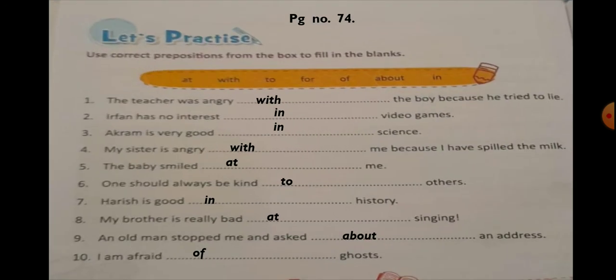So let's move to page number 74. That is the last exercise. Use correct prepositions from the box to fill in the blank. So let's complete it. Number 1. The teacher was angry dash the boy because he tried to lie. Yes. So the correct option is with. The teacher was angry with the boy because he tried to lie.